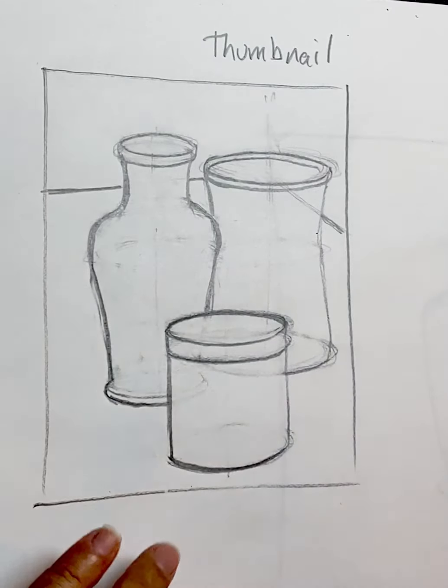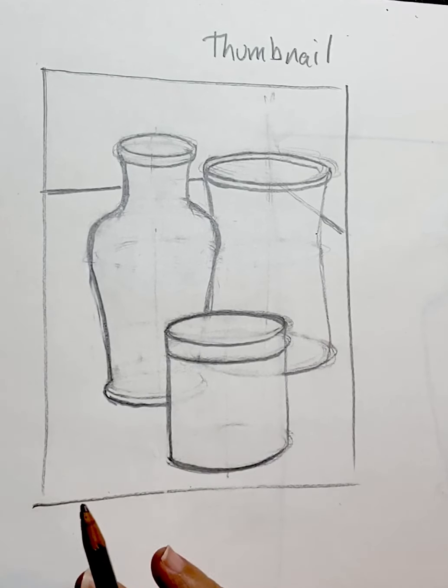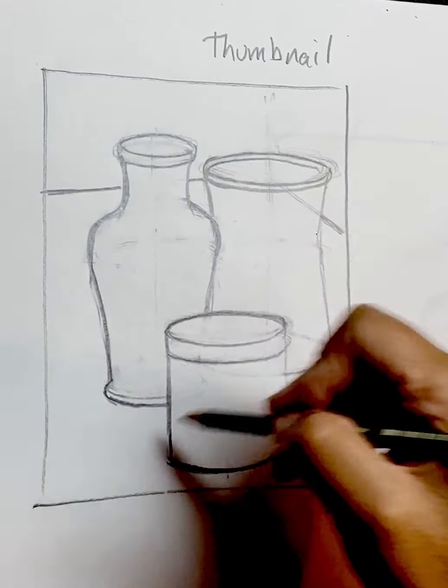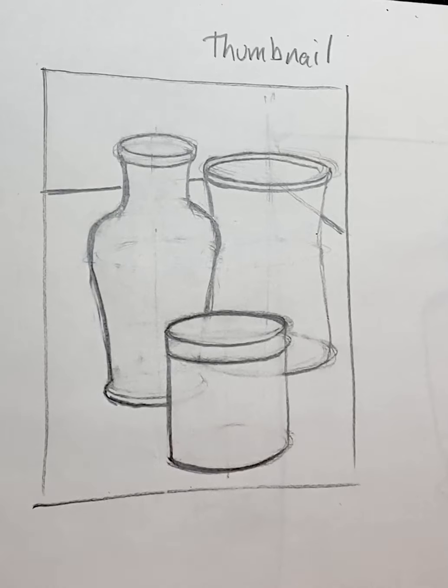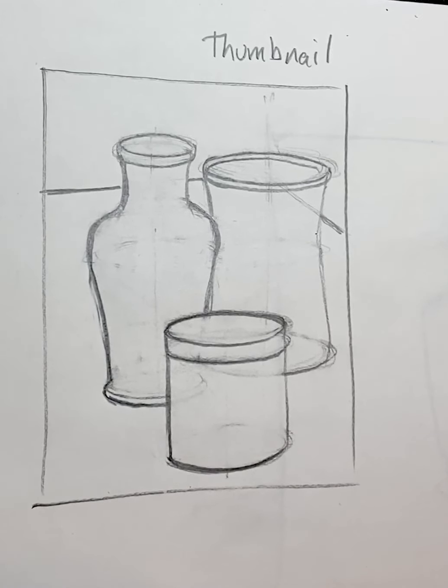So now, using that same sketch, we are going to work with what is called cross contour. So this is a basic contour line sketch, and at this point that's all we've talked about is contour line. So let's look at what cross contour would be.